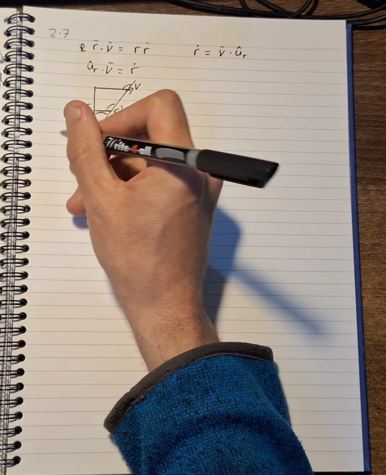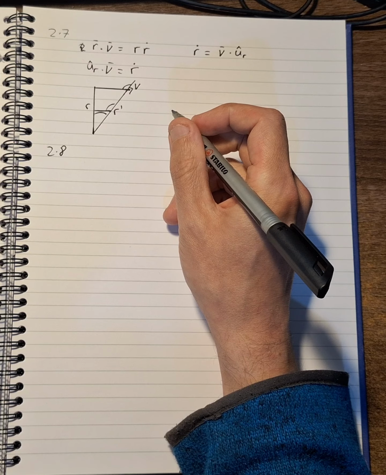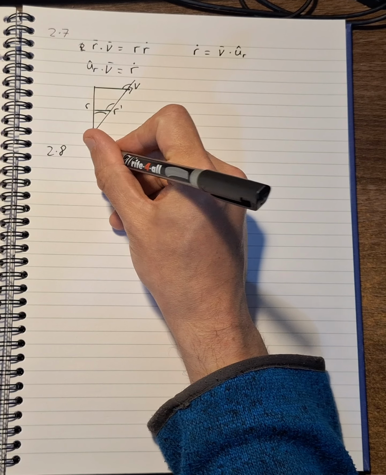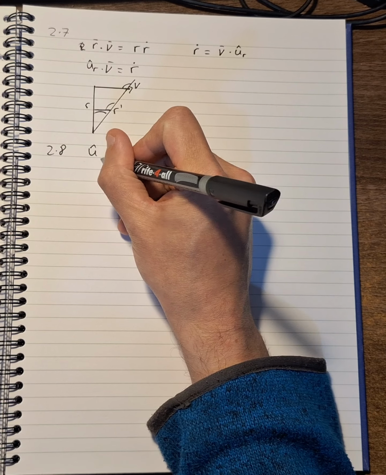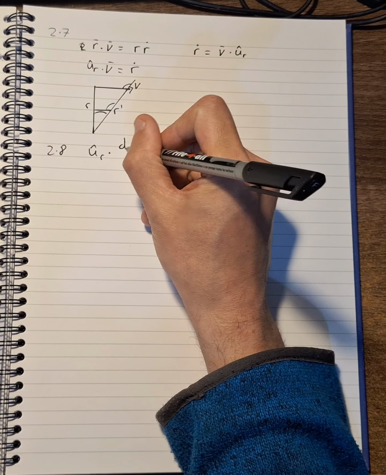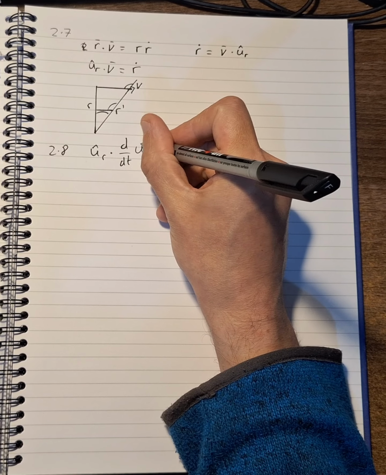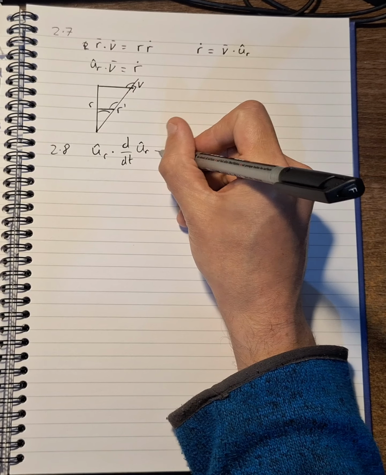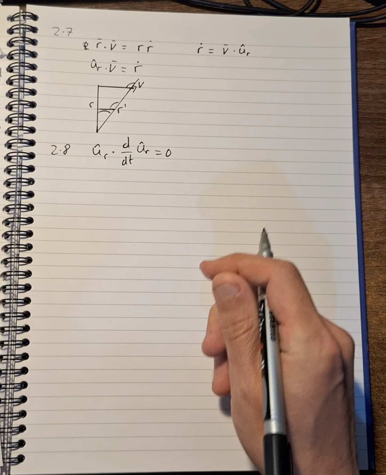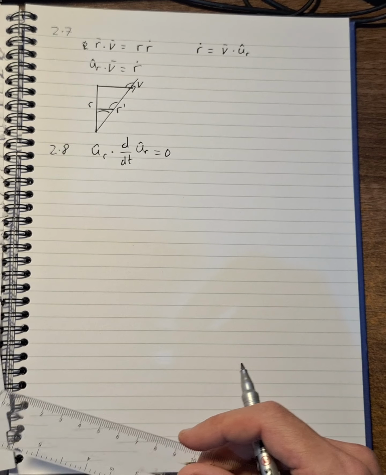So that's what I take away from that, and move on to 2.8. 2.8 says, show that unit vector r dot product with d by dt of the unit vector r equals 0. So this one's sort of similar to the last one.